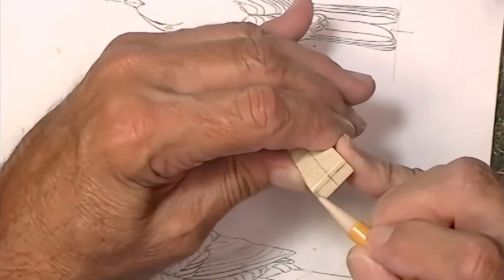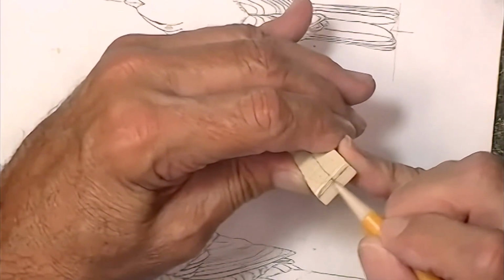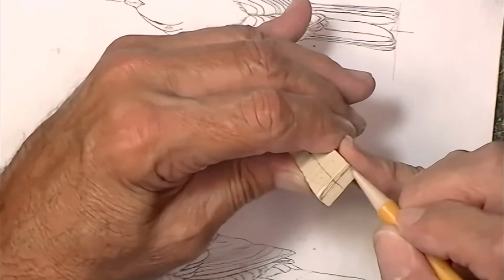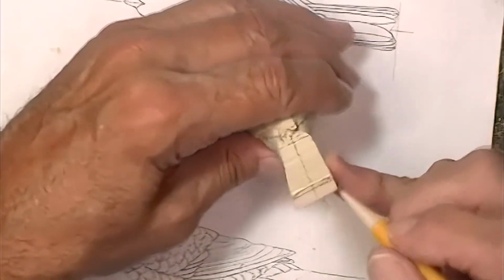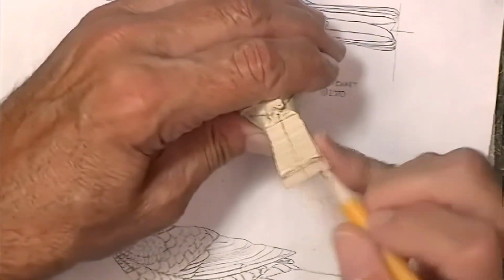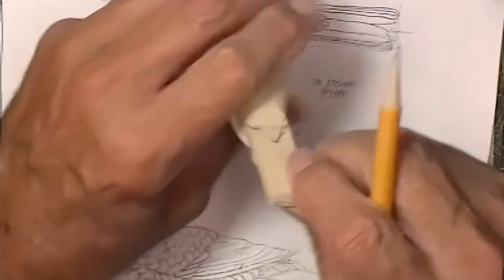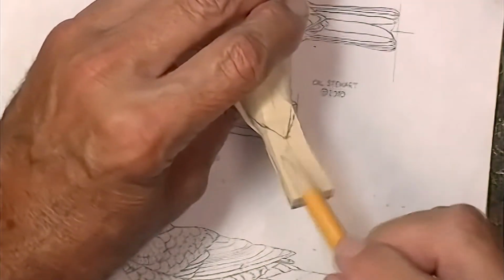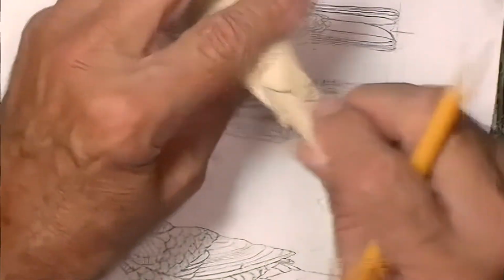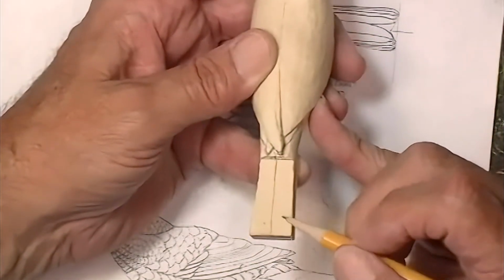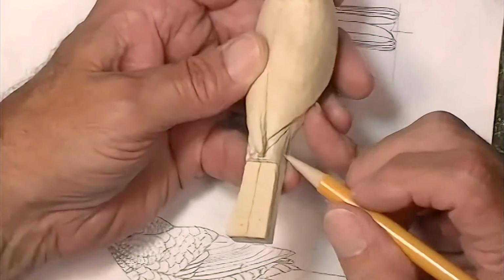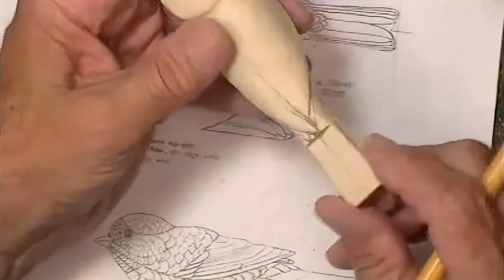You could draw a slight curve off of the top part, which we'll put in here in a little bit. And the bottom part we scoop out slightly as we cut those down. So now we're going to start defining these coverts and the top of the tail.